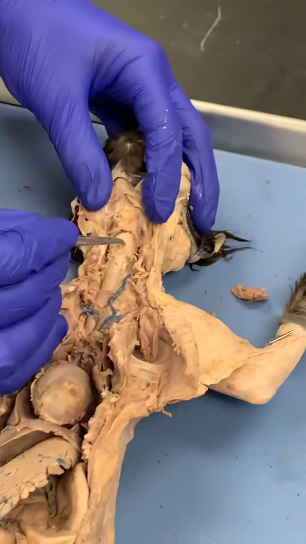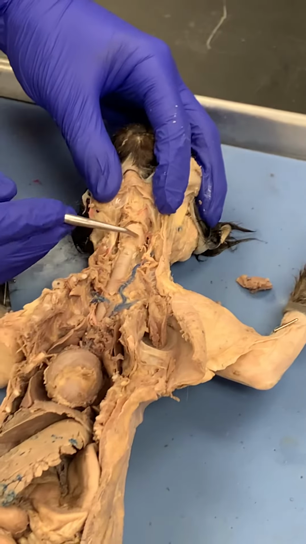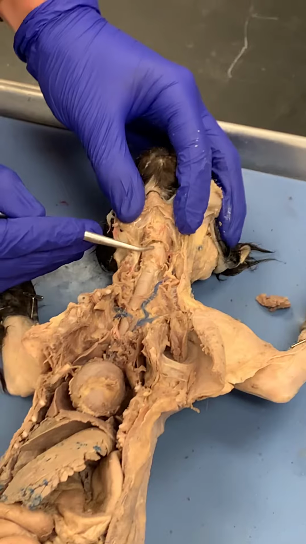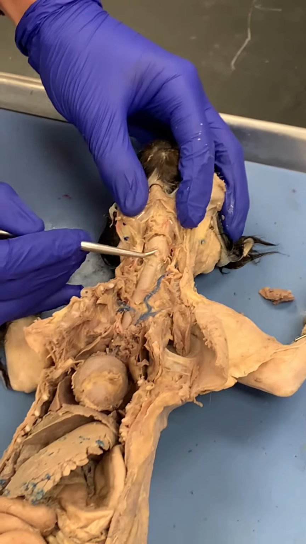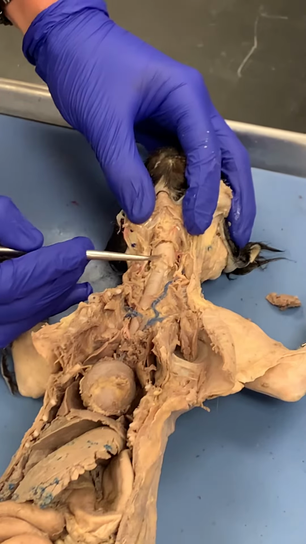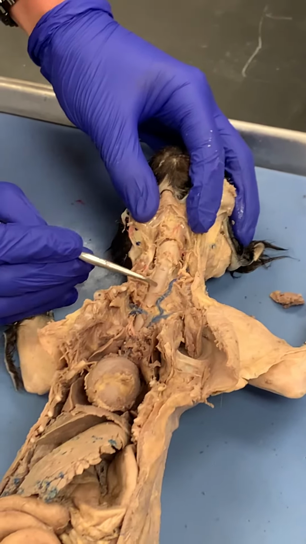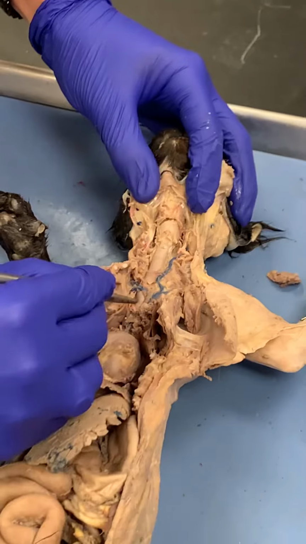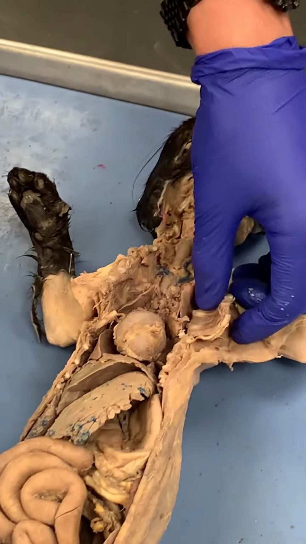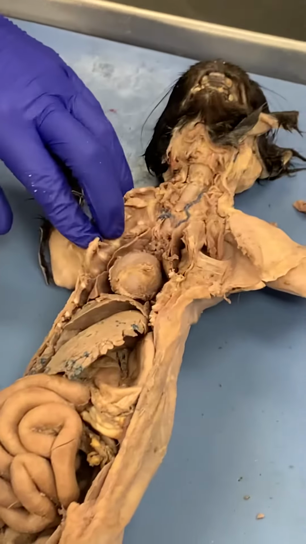So this entire structure is the larynx, and some of the specific structures: this is the thyroid cartilage, and then the cricoid cartilage is inferior, so that's right there. Then from there, you have the trachea. The trachea goes all the way down, splits into the primary bronchi, and gets here into the lungs.